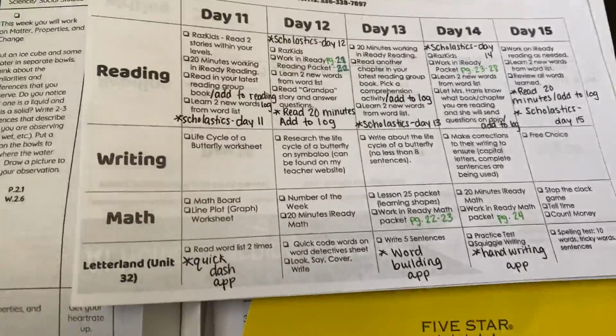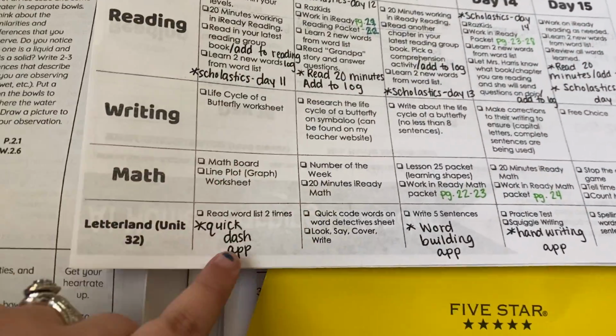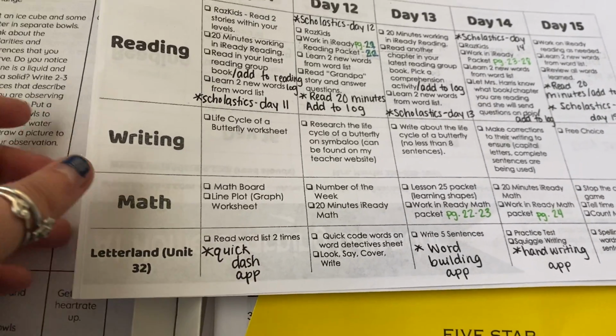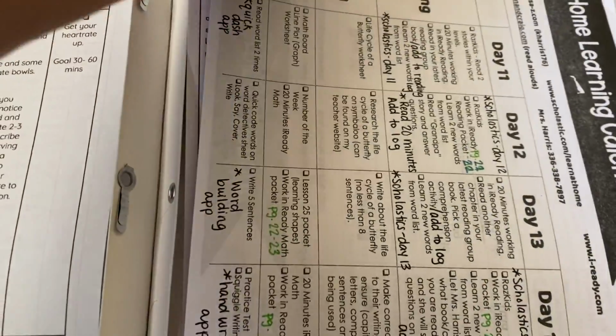It says Monday, and I was more specific on this one with what I wanted you to do with Letterland. Monday would just be read word list 2 times, and do the Quick Dash app. And I've showed you that in another video.